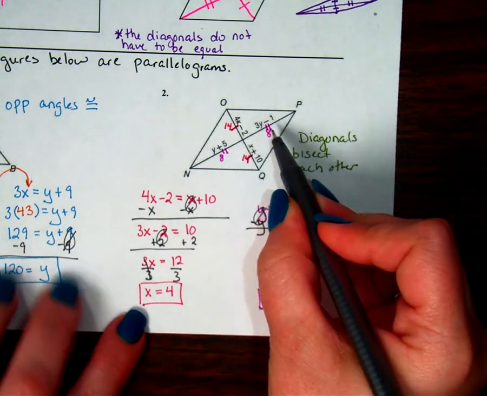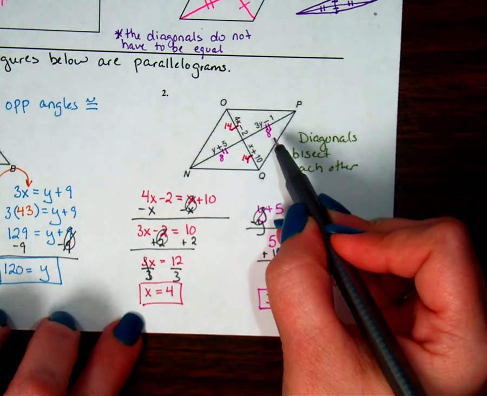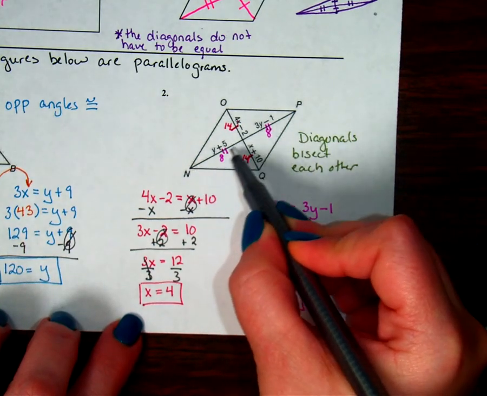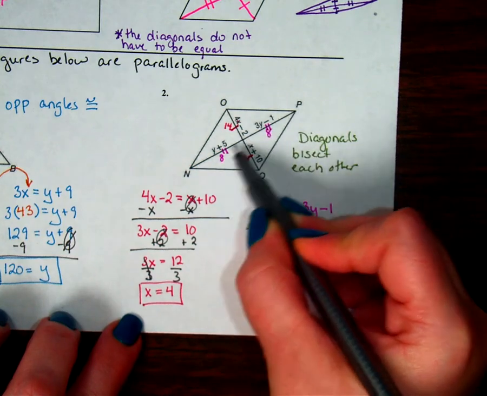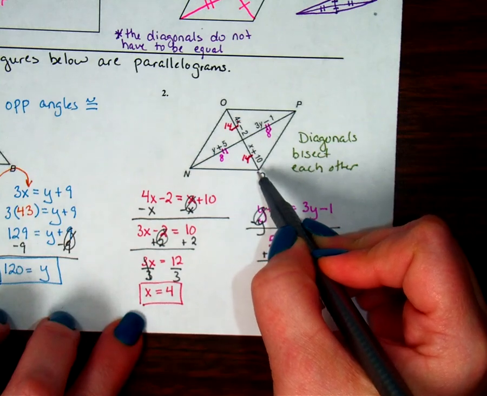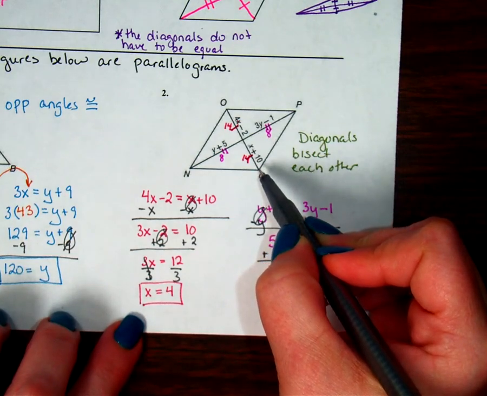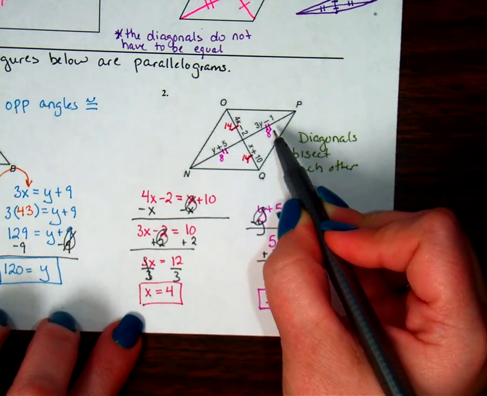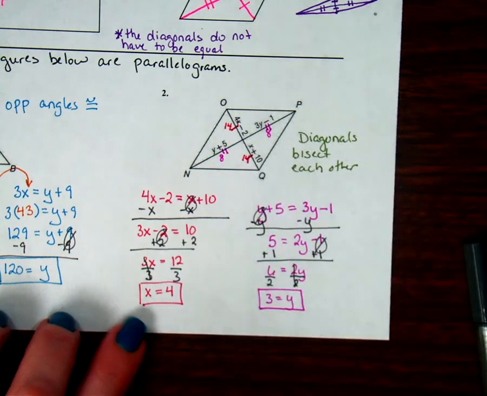Now, is my picture to scale? No, it's not, right? This whole diagonal here is 16. This whole diagonal here that looks shorter is actually 28. So remember, your pictures don't have to be to scale. They just have to hold true to the properties of the parallelogram.